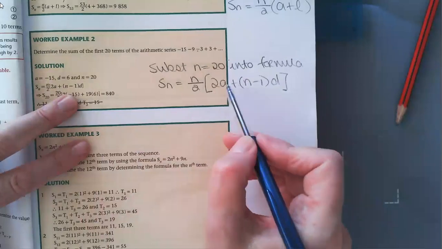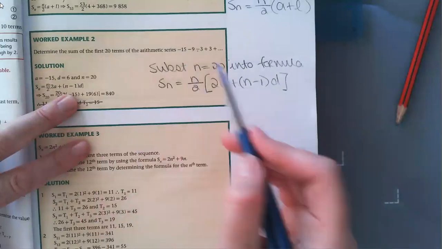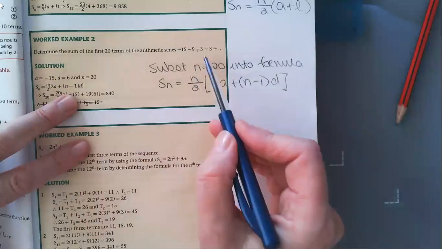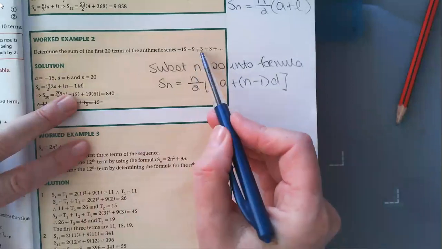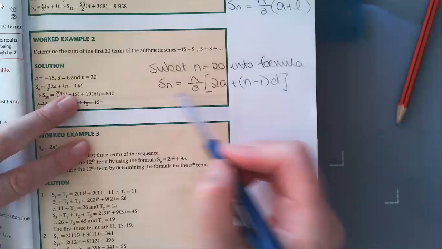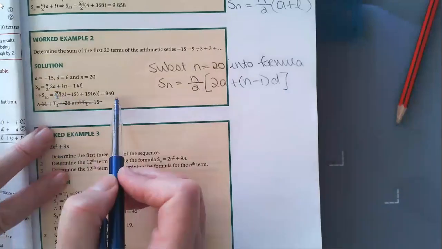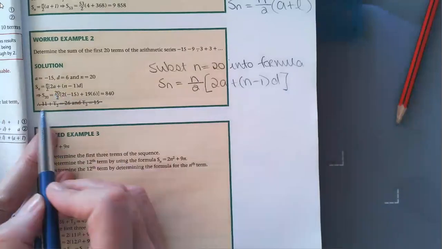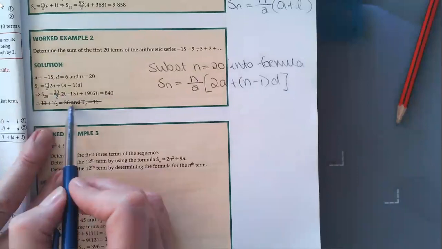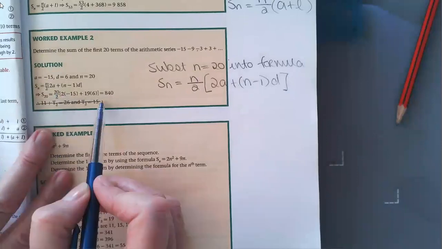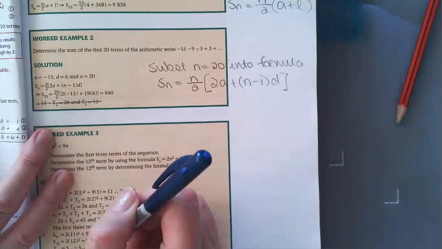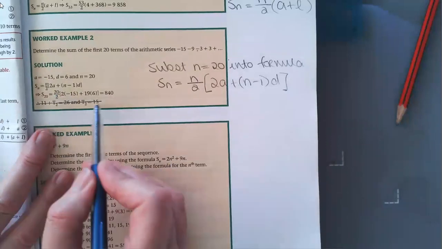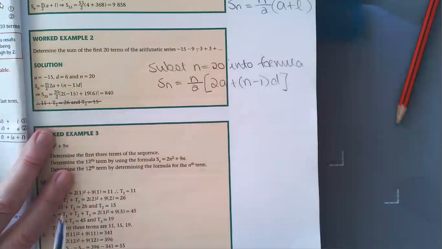I have the A, which is minus 15. I have the D, which is plus 6. Substitute, and I get an answer. This line here is not applicable to this sum. I think it's one of the sums here at the bottom. So that line, you could just draw a line through that written line.